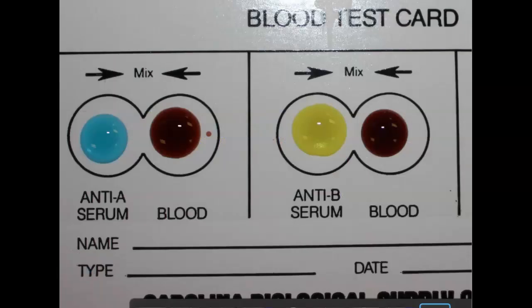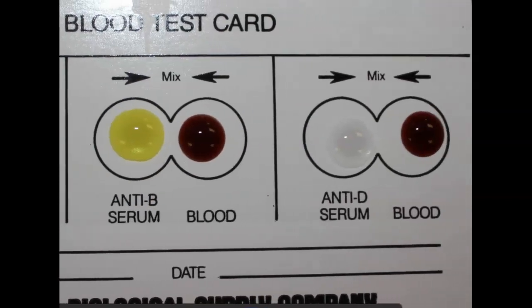So to do blood typing in a doctor's office, what you would do is take a drop of your blood, there and there, and you actually do 3 drops. I can't make the window bigger. So there.